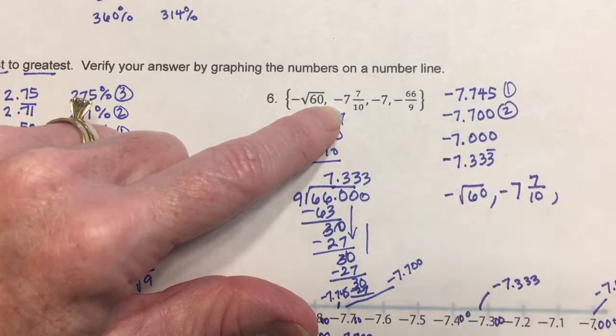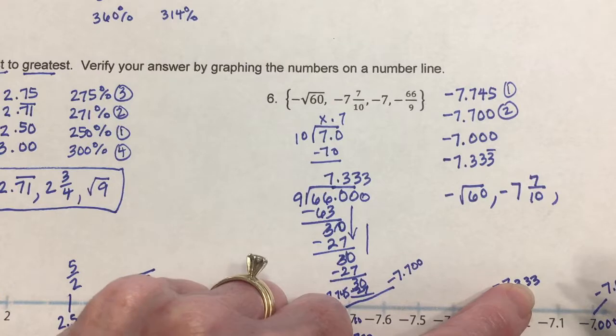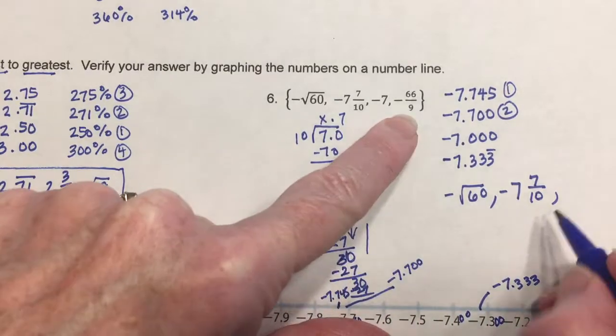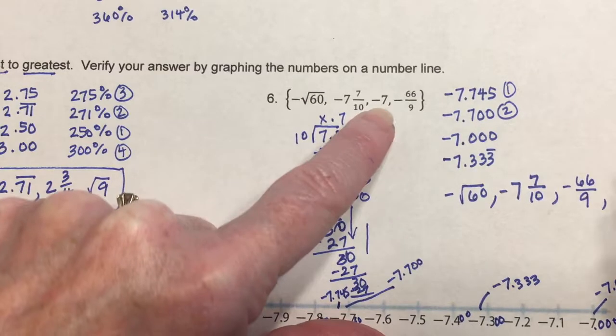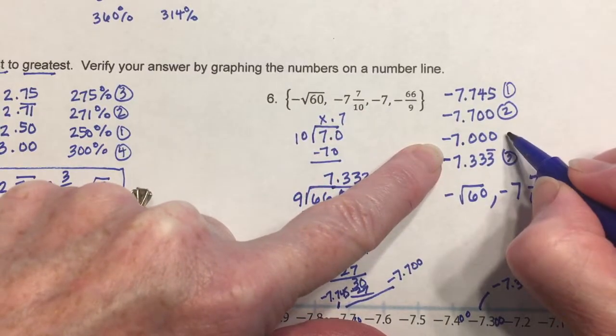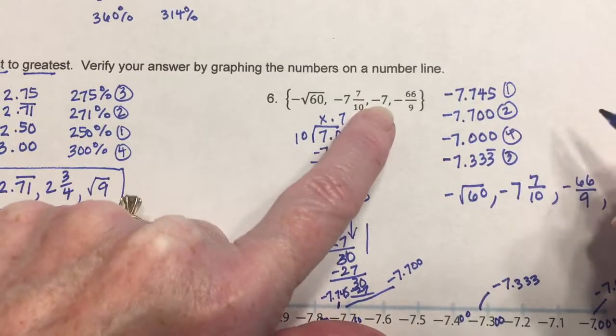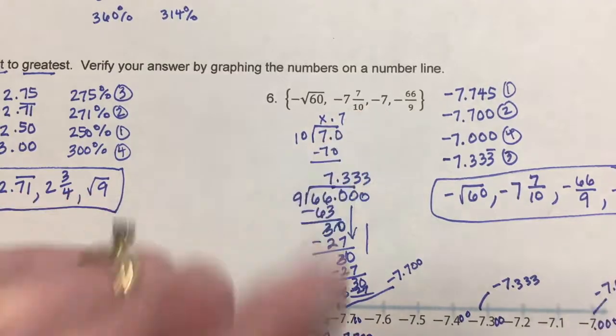Then my next number is negative 7 with the repeating 3. That started off as negative 66 over 9. And then my last one is negative 7.00. That was negative 7. Okay, that's the least to greatest right there.